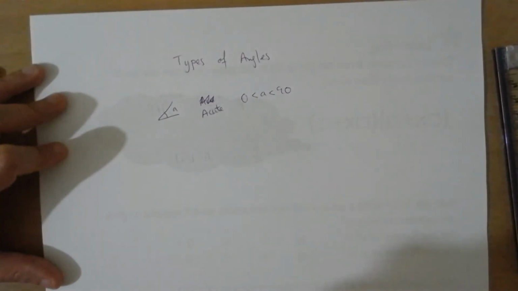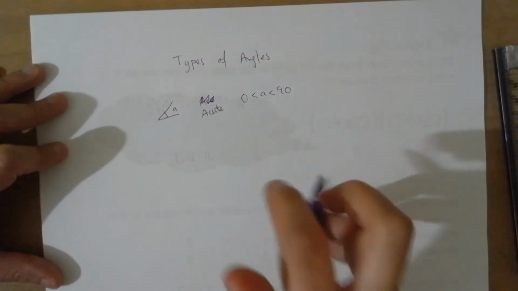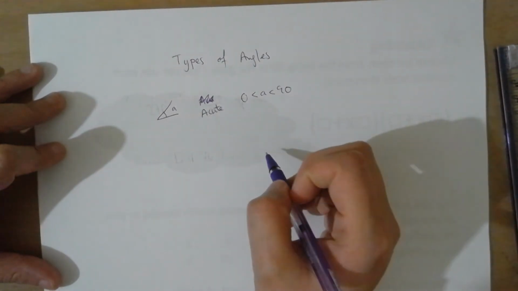Sorry, my writing really looks atrocious right now, and what is this focus doing? Okay, I'm going to try and be careful with my writing.